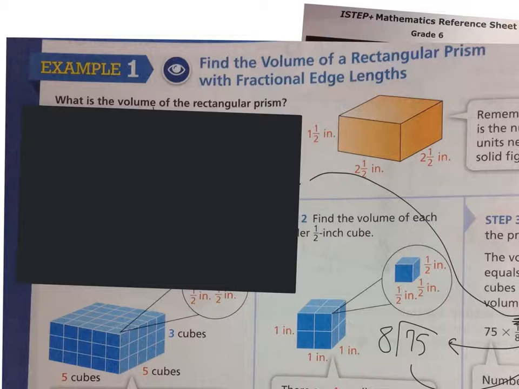And with volume, our units are going to be cubic units, because it's kind of like how many cubes could we fit inside of this thing. Okay, versus area and surface area we've done, which have been square units, because it's like how many squares could be along the outside of a figure if we're talking about surface area.